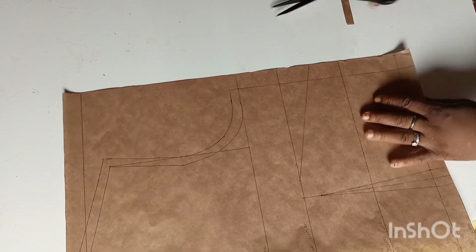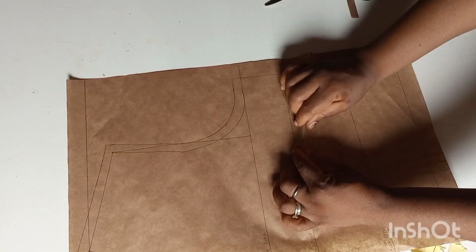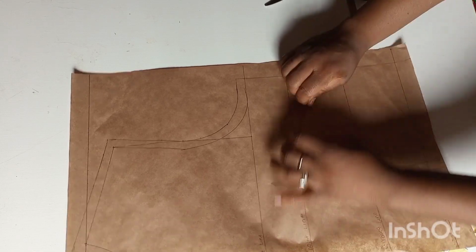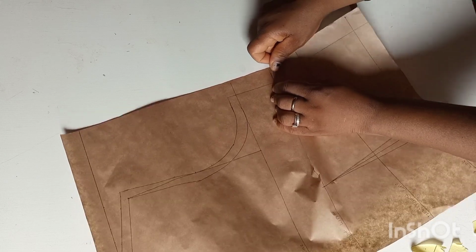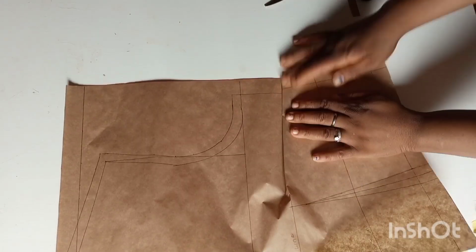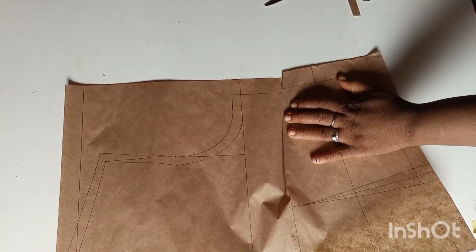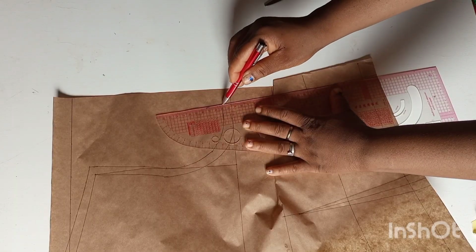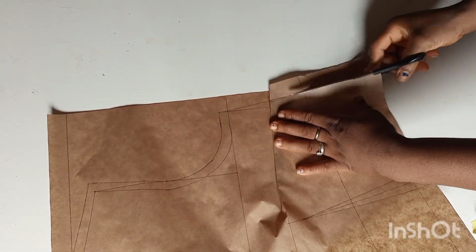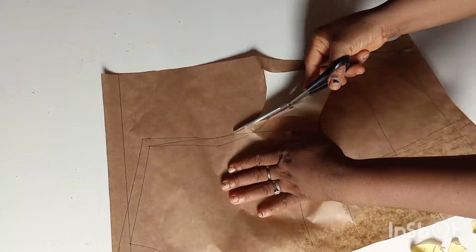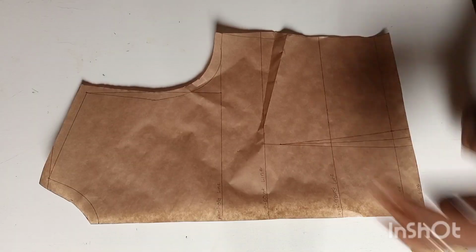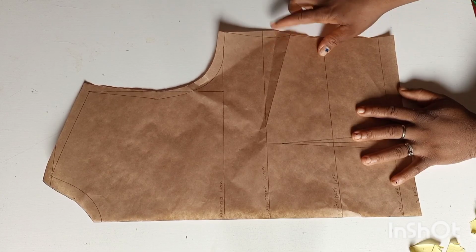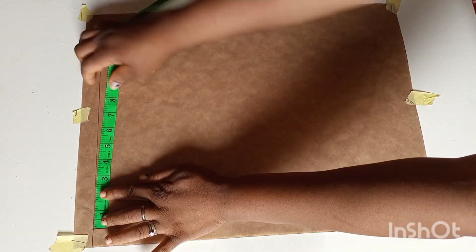So I'm cutting it now. When cutting the bust, make sure you fold the bust darts before you cut. Once you fold it, you see that the lines are not straight. Then you use your ruler to straighten it before cutting. This is our front pattern.